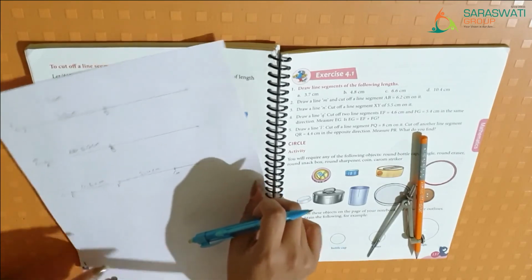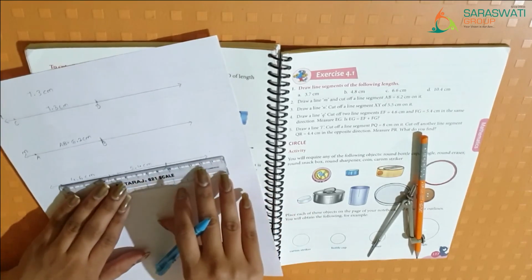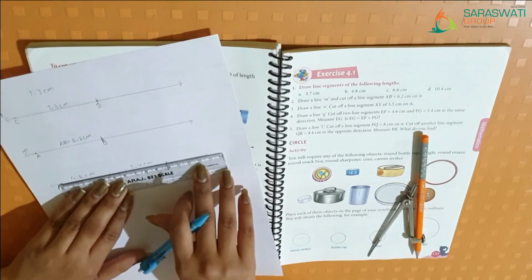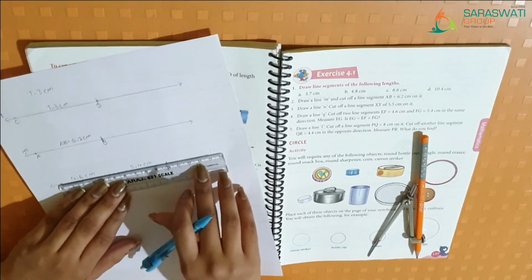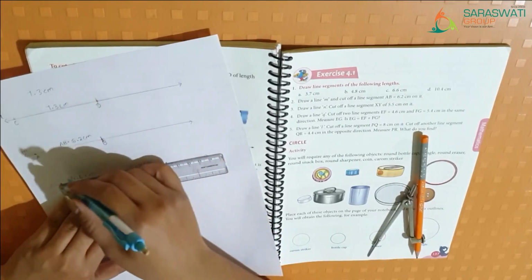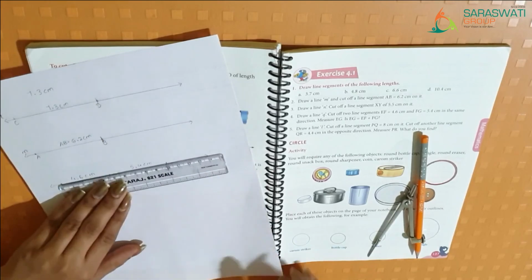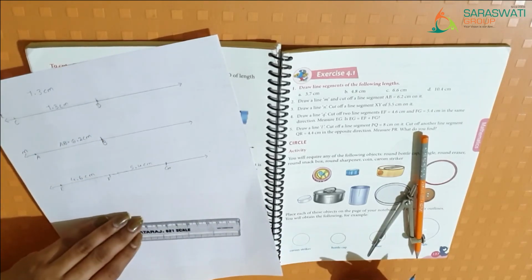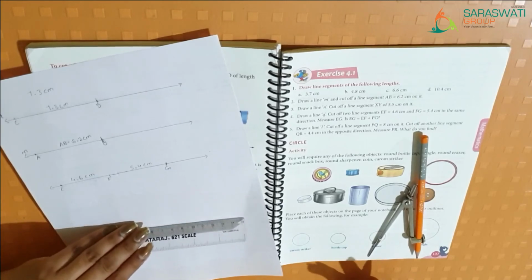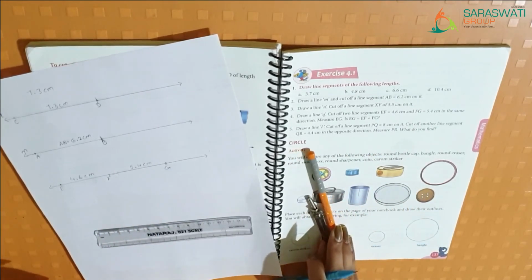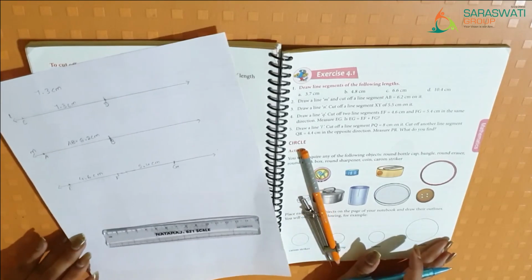Now measure EG. अब EG का सेंटीमीटर टोटल क्या होता है? That becomes 10. So EG equals to EF plus FG. ये EG is equals to EF plus FG. Yes, because उसका जो टोटल होता है वो 10 होता है. Yes. तो ऐसे ही आपको जो है वो आपको ड्रॉ कट ऑफ करनी है लाइन सेगमेंट.